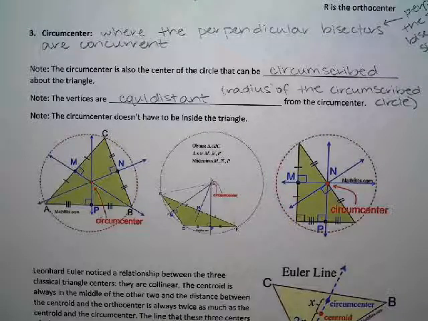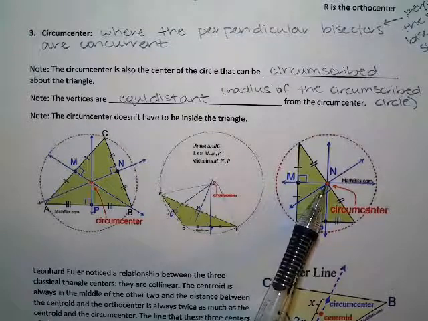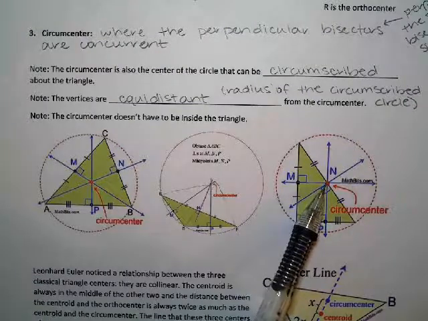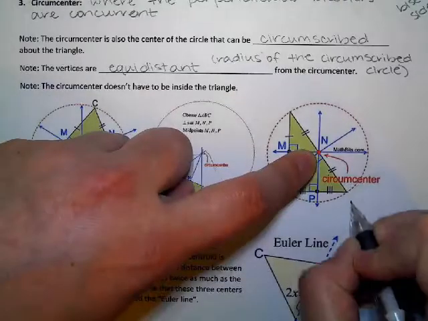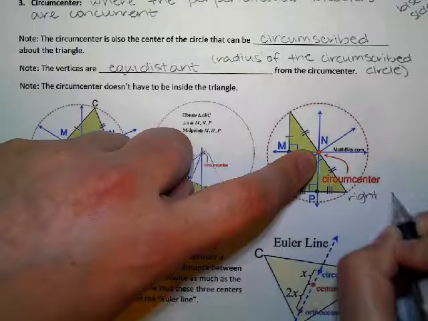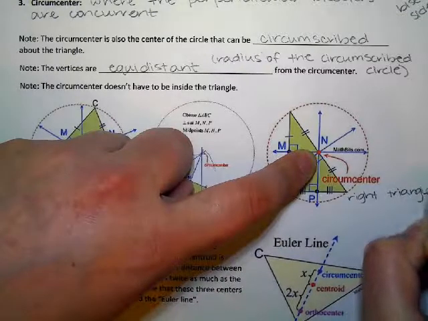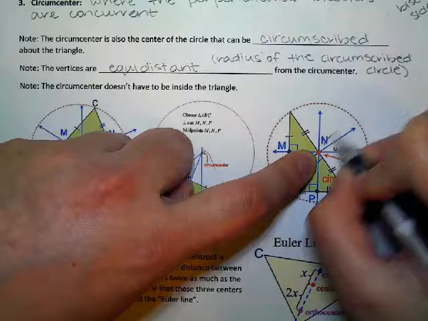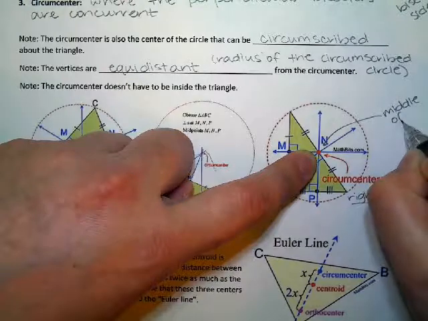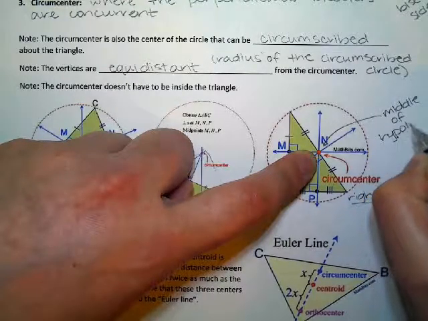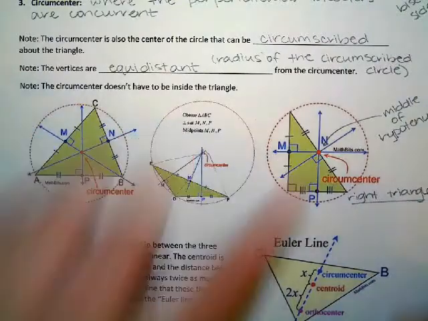If you have a right triangle, the circumcenter ends up being right in the middle. It's the middle of the hypotenuse. Do you guys see it? So in a right triangle, it's in the middle of the hypotenuse. Kind of odd. It's an interesting math fact.